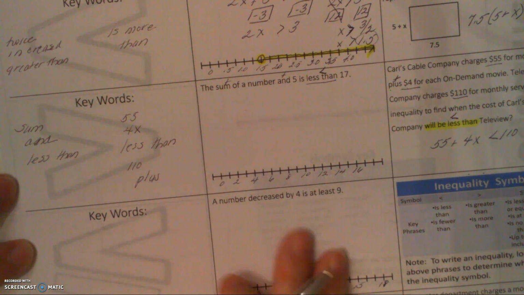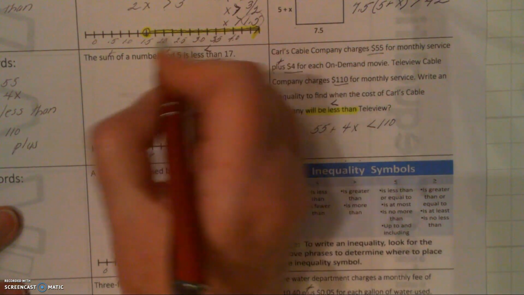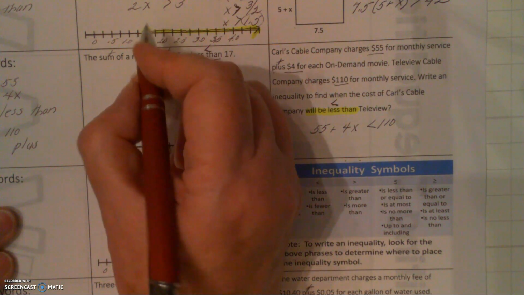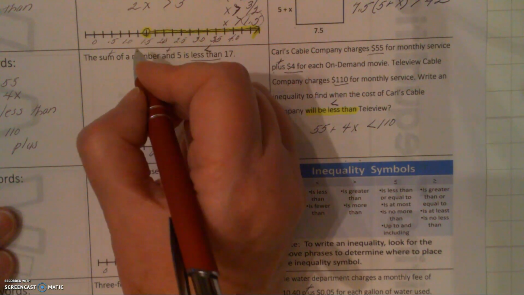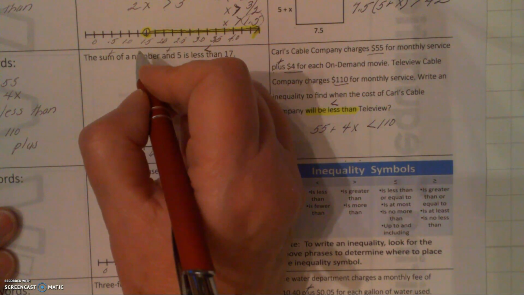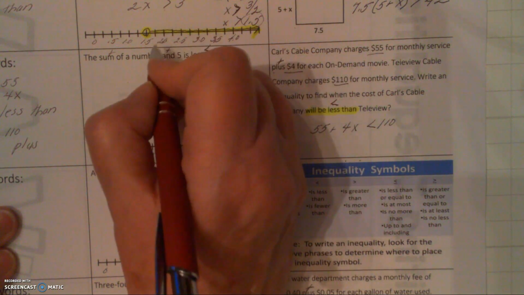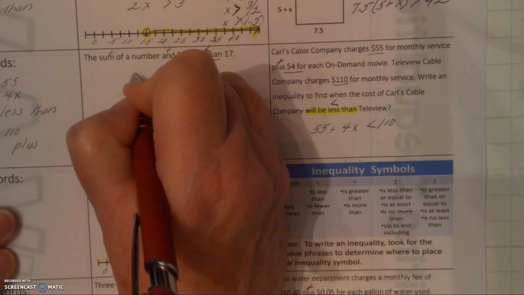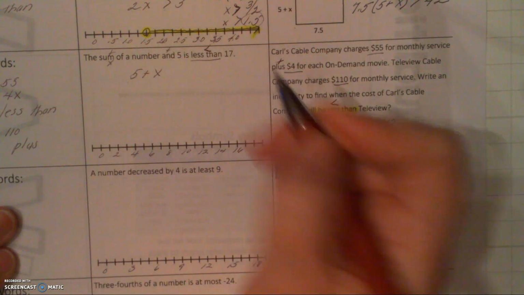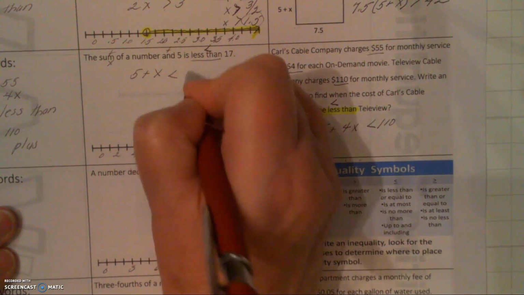Okay? So we take it and we write the sum of a number and 5 is less than 17.